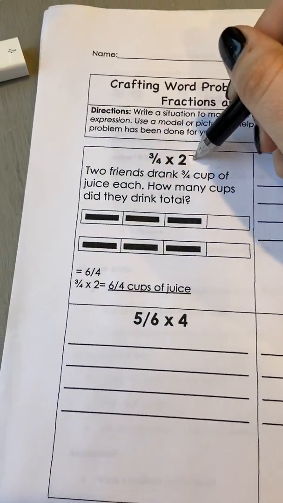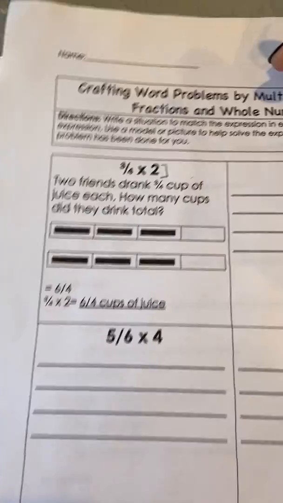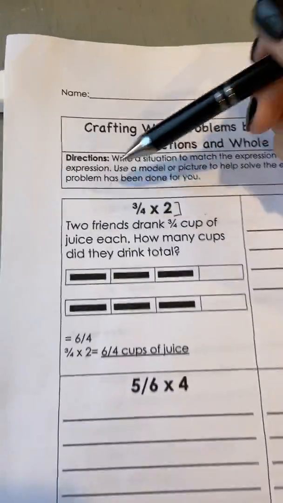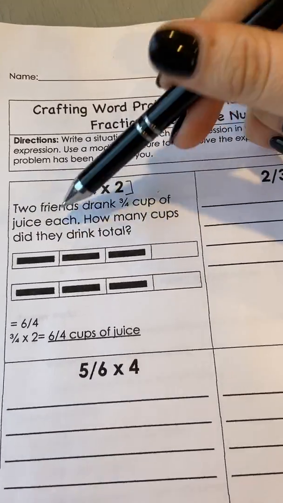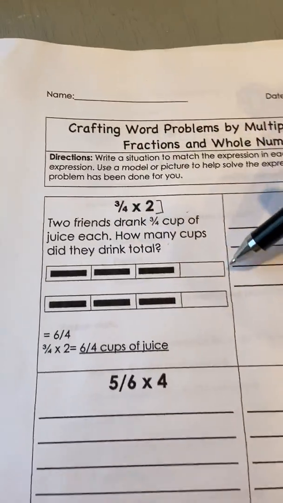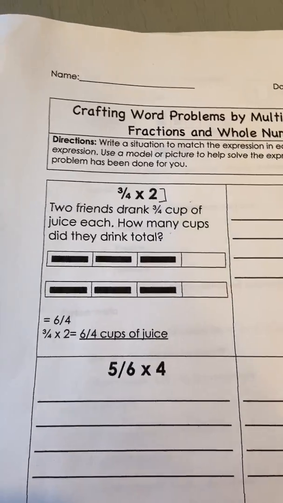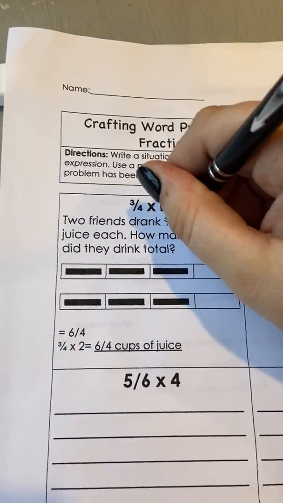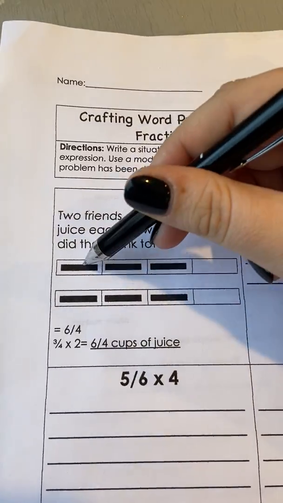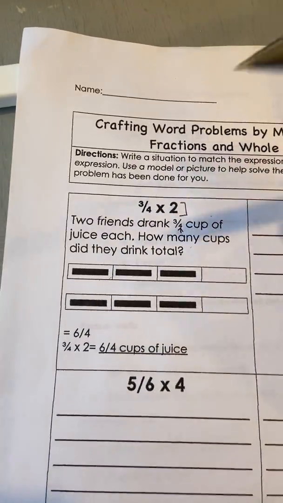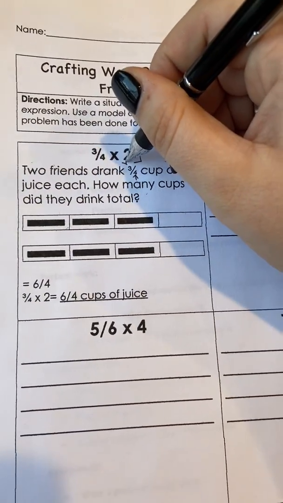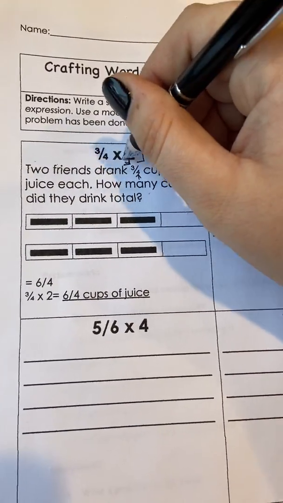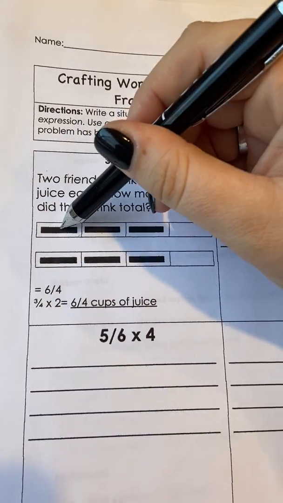So, as you can see, the students are given an expression there. And I put, 2 friends drink 3/4 cup of juice each. How many cups did they drink total? So then again, with our strip diagrams, we are doing the 4 there again. So we are doing 1, 2, 3, 4 parts. There are 2 friends, so each 2, and only 3 out of the 4 parts are being used. So then we could add again.